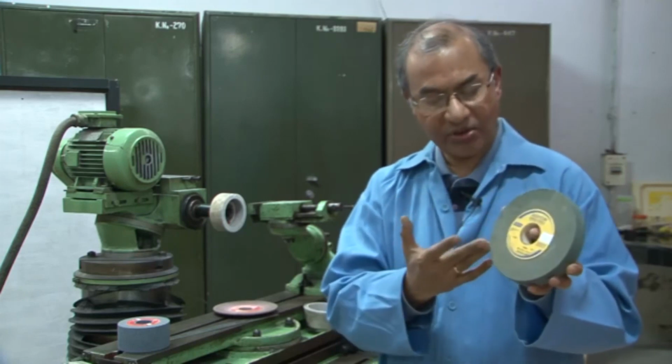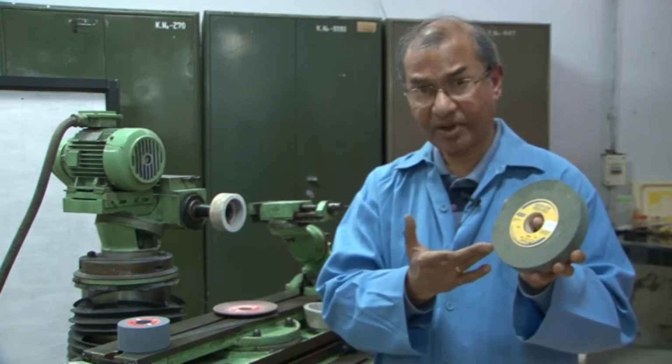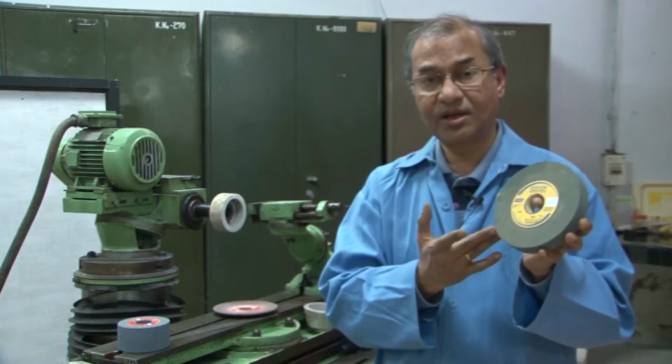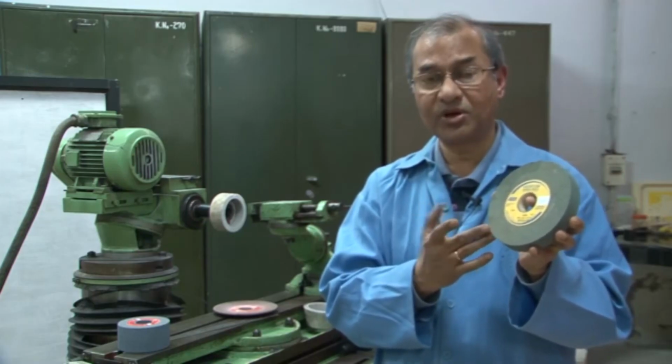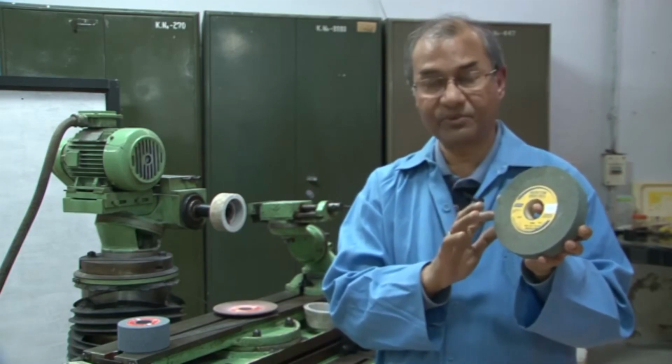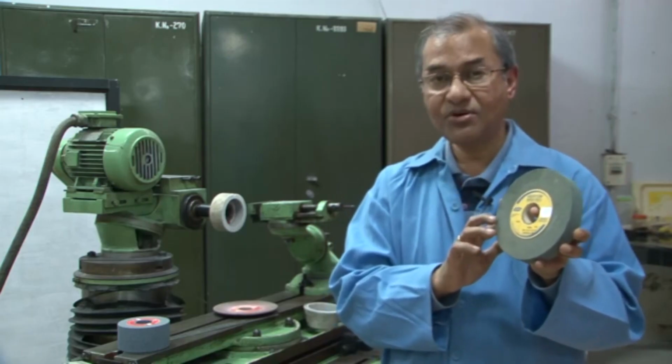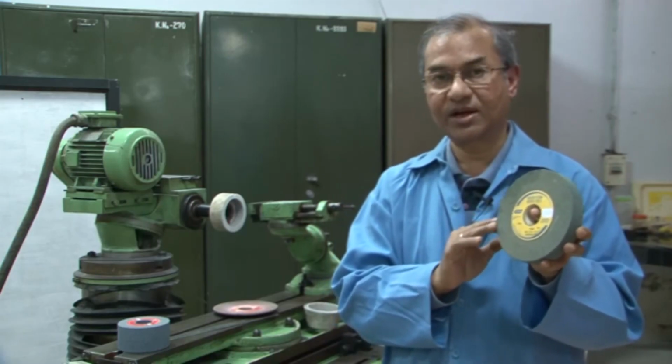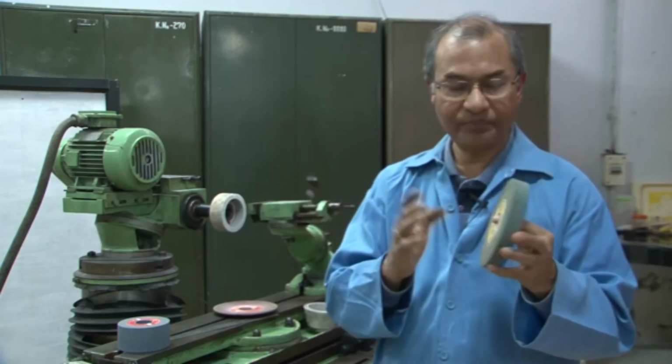Again, those chips which cannot come out because the voids are small have to be forcefully taken out, and again wheel dressing is required, like in the case of the glazed wheel.